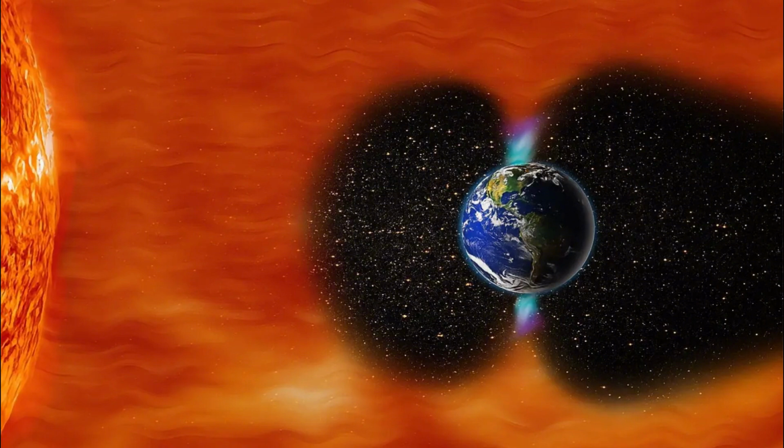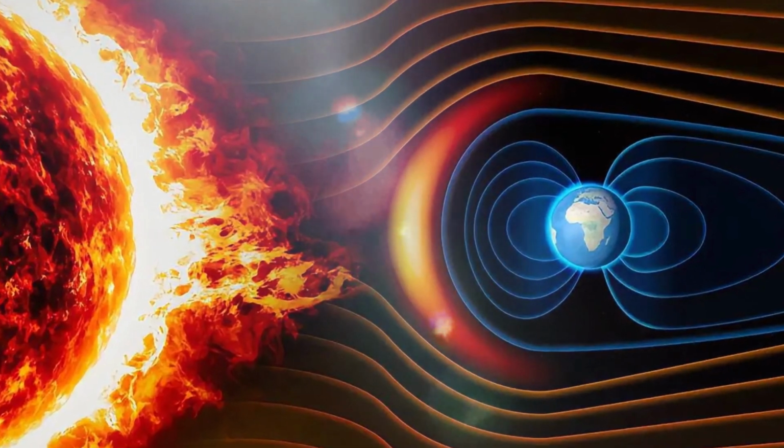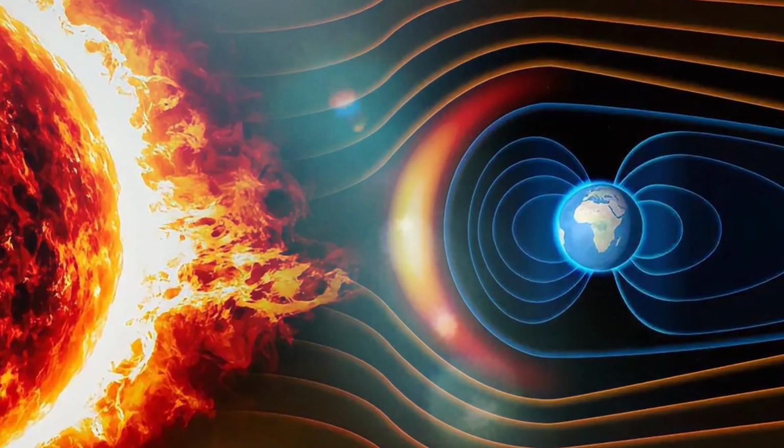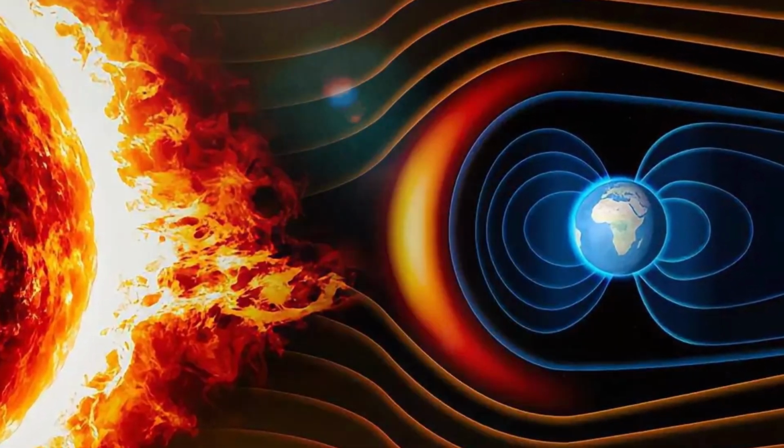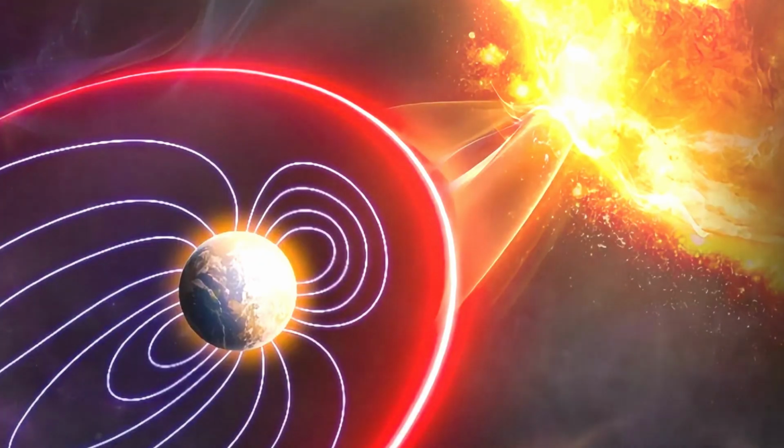One example is in solar wind acceleration. The solar wind is a continuous outflow of charged particles from the sun traveling at hundreds of kilometers per second. Alfvén waves provide energy that keeps the solar wind moving, preventing it from collapsing back toward the sun.